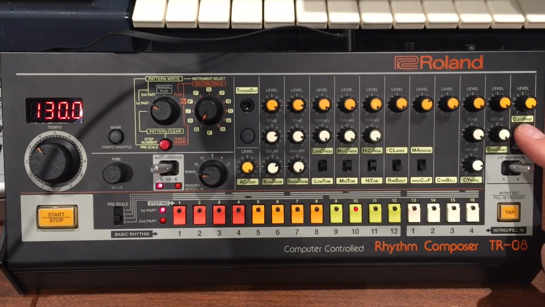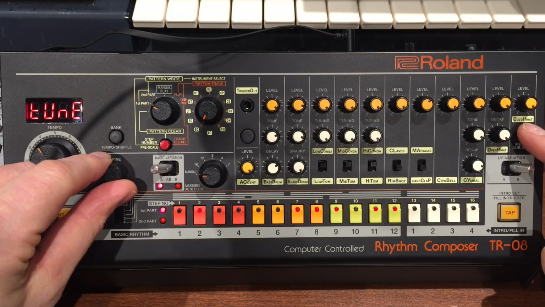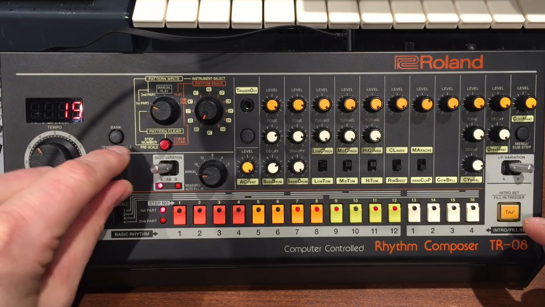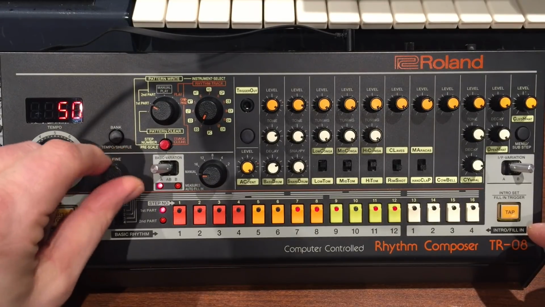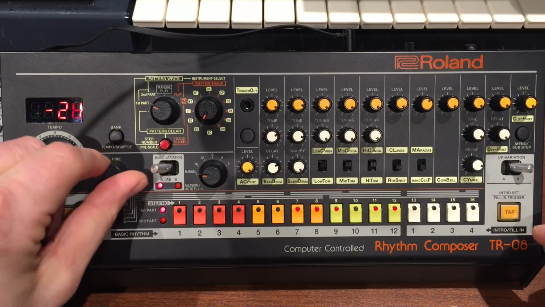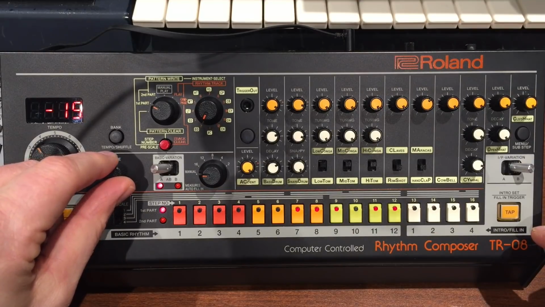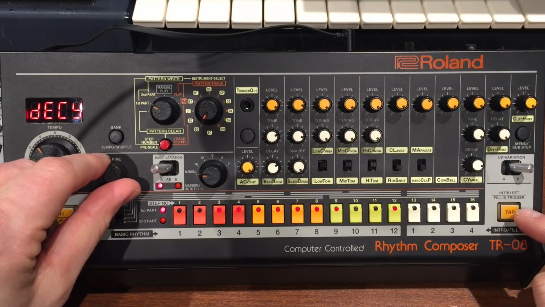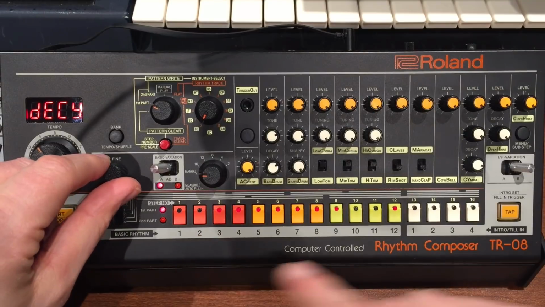So I would go into menu, and with the find value here, I go into tuning, I go tap, and then I would change the tuning of my kick to whatever I want. Let's say I want it lower, to -50. Get out of that window by pressing tap, and then I go to the next one, decay. Well, there's a decay right here, so I don't want to have one on my kick here.